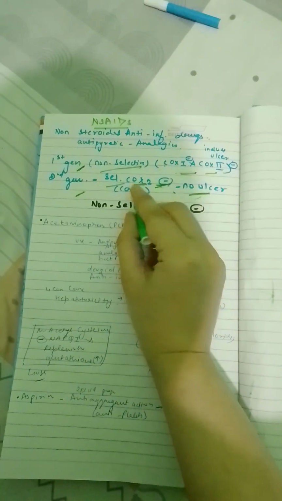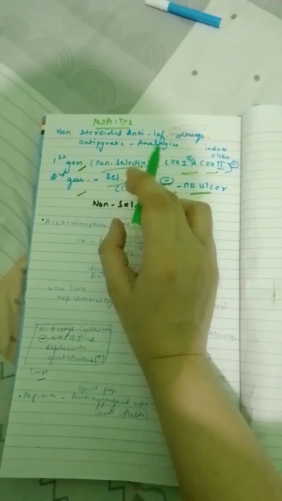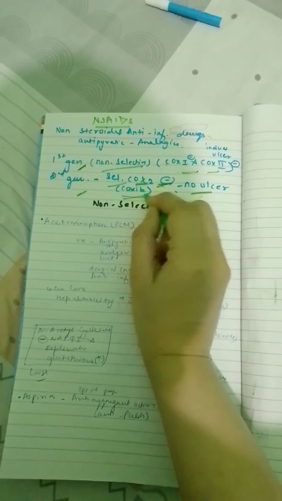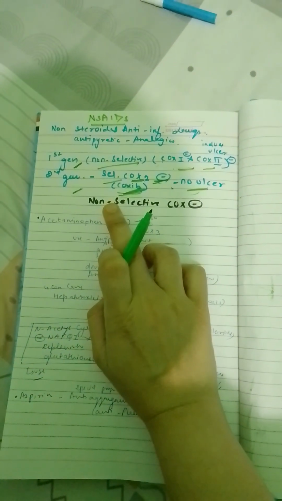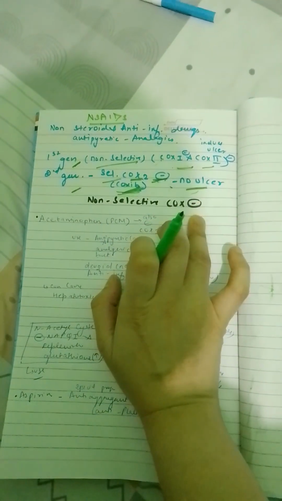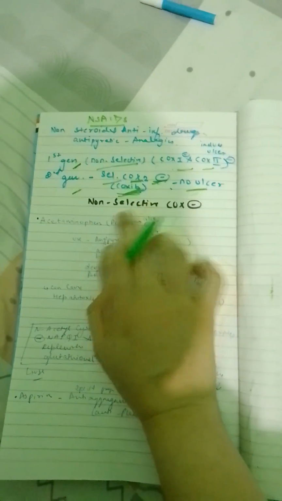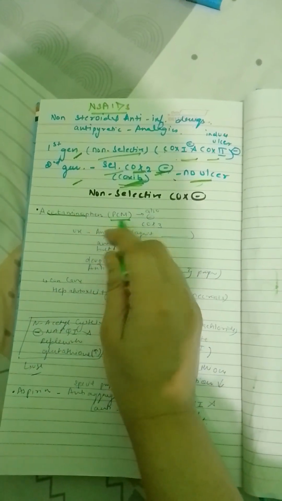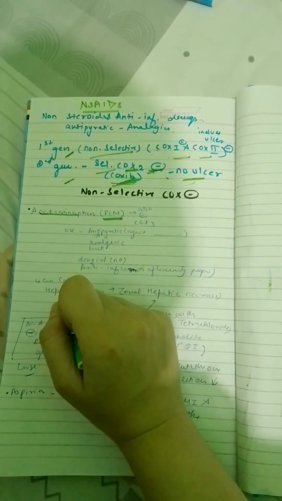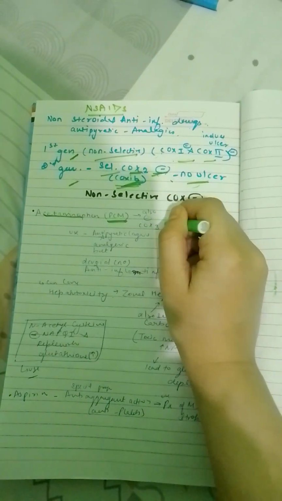The selective COX-2 inhibitors can have Coxib in their drug name. Now, for the non-selective COX inhibitors, for example, acetaminophen, which we all know by the name of paracetamol. This paracetamol will also inhibit COX-3.